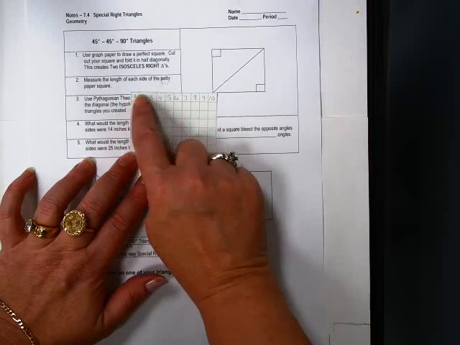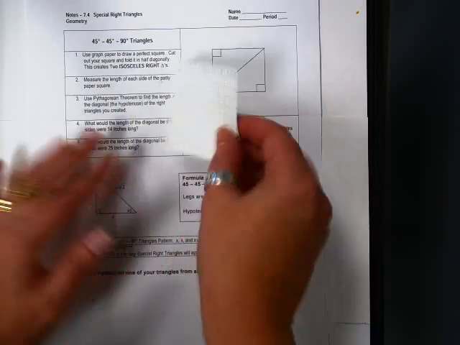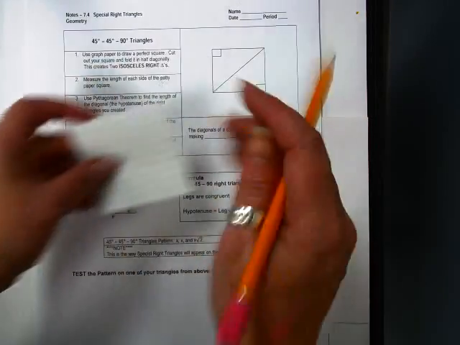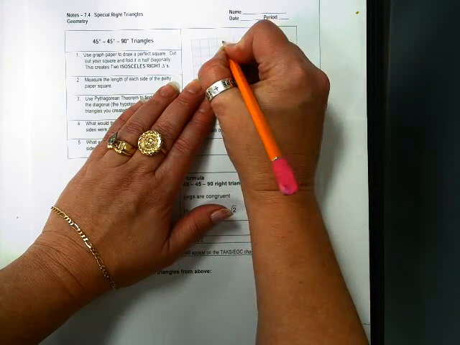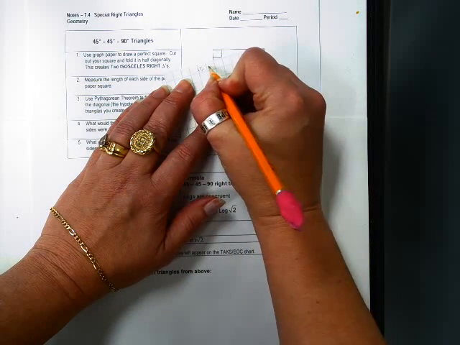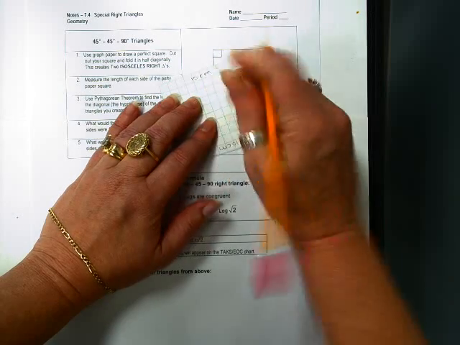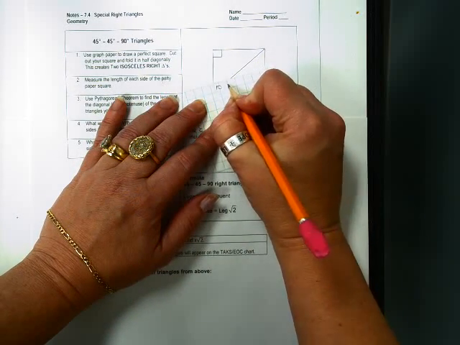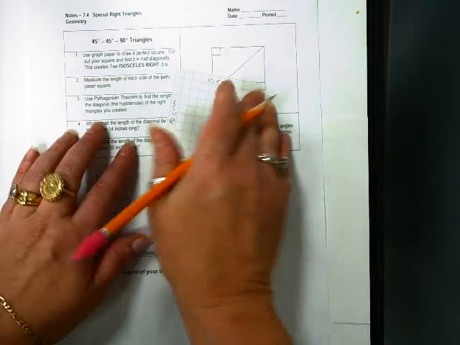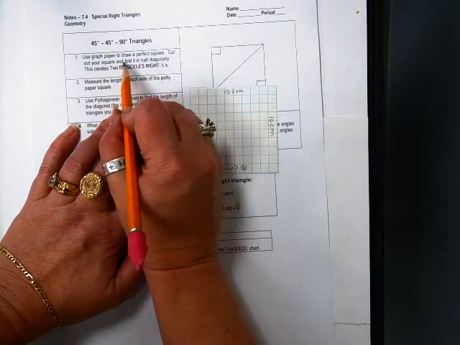And then don't toss your graph paper because you're going to need it again. These are actually centimeters, so I have 10 centimeters by 10 centimeters. On the back side, I'm going to label it. This is 10 centimeters, this is 10 centimeters, this is 10 centimeters, this is 10 centimeters.